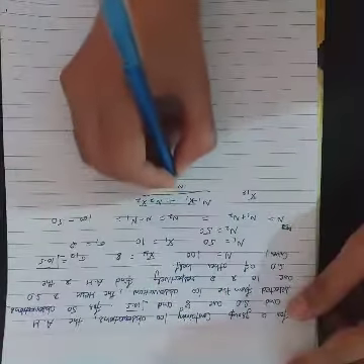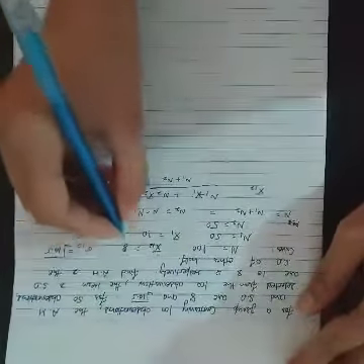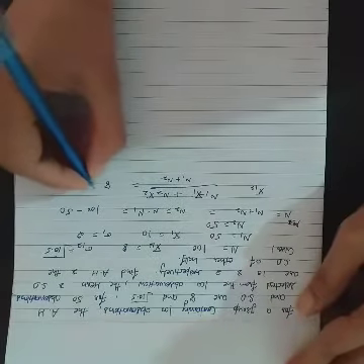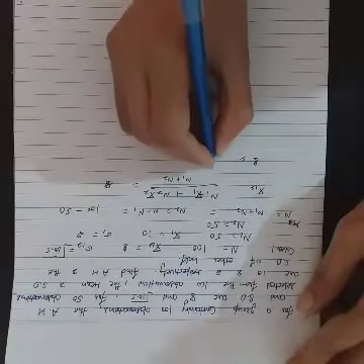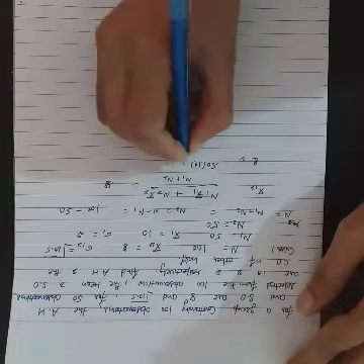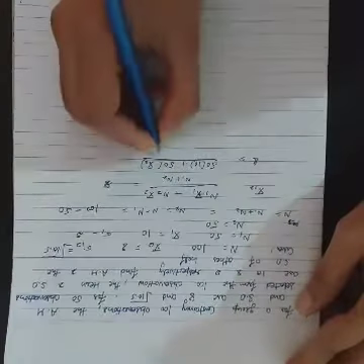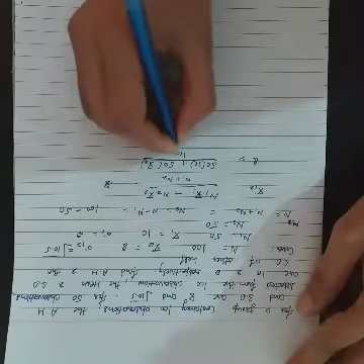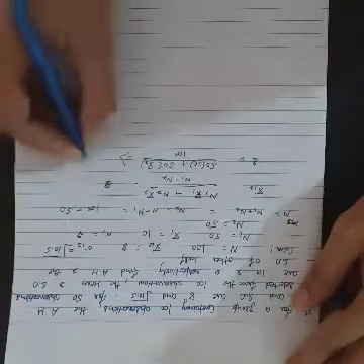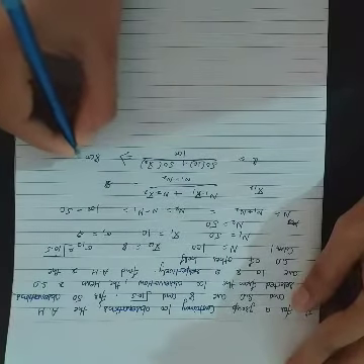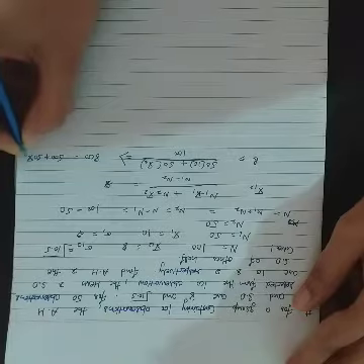divided by N1 plus N2. Substituting the values, the combined mean is 8, N1 is 50, mean 1 is 10, N2 again 50, mean 2 we have to find out, and N1 plus N2 is equal to 100. Multiplying 100 by 8 gives 800, which is equal to 500 plus 50 mean 2.